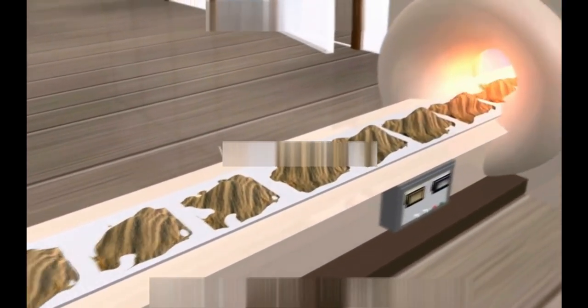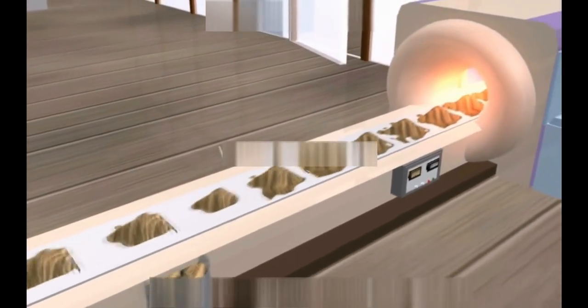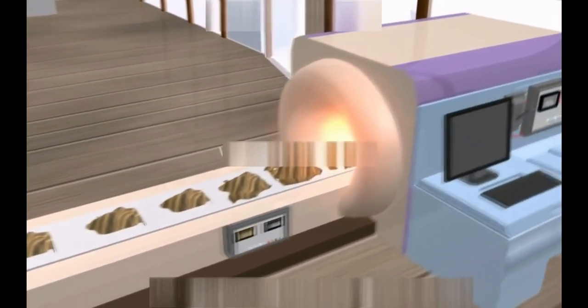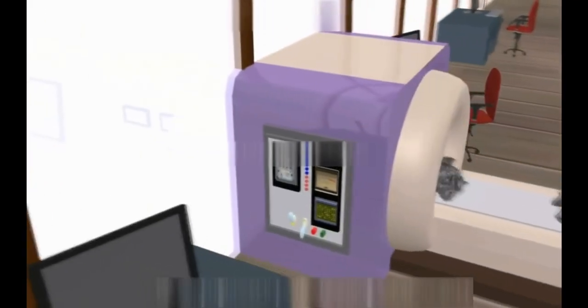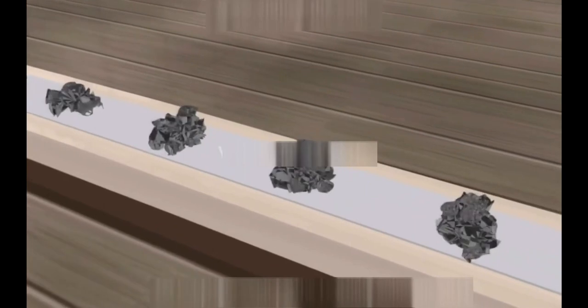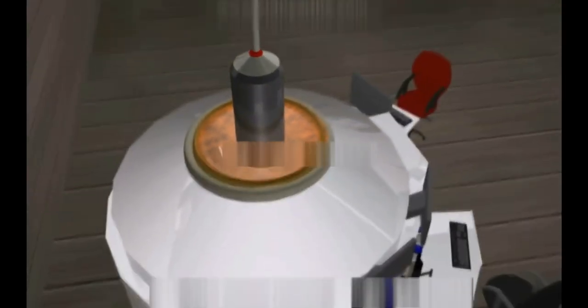The first stage in the microchip manufacturing process is called material preparation. In this stage, ordinary quartz sand is converted into pure silicon crystals. The silicon crystals are then converted into rods or ingots at extremely high temperatures.